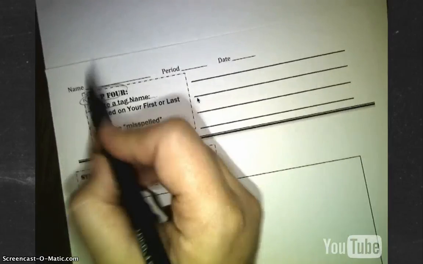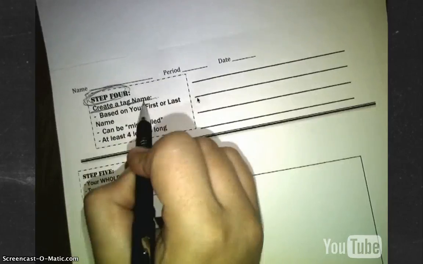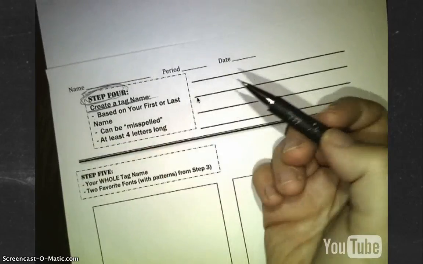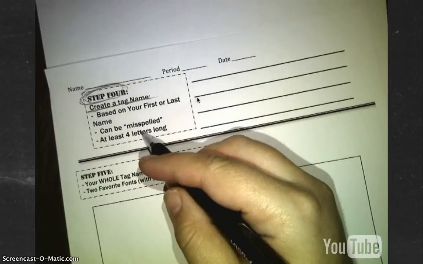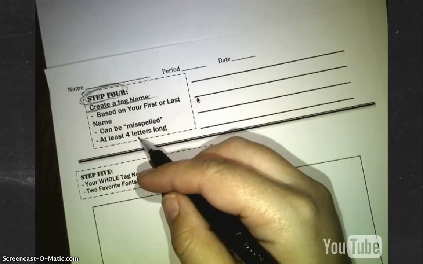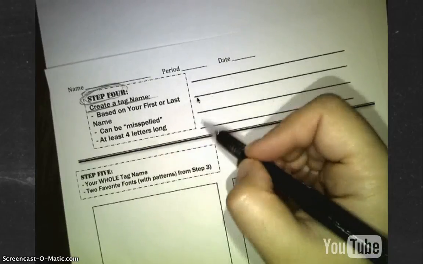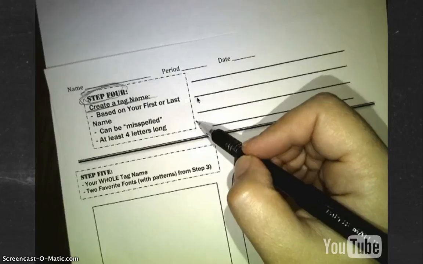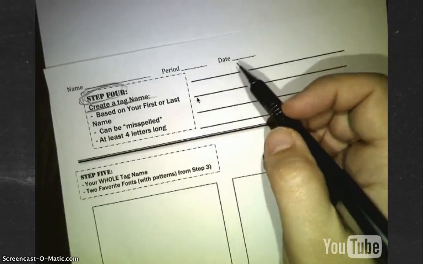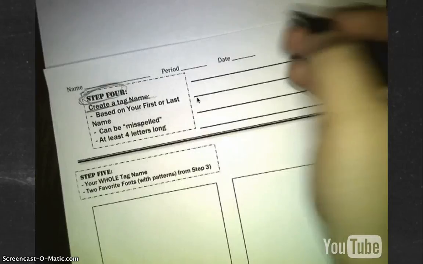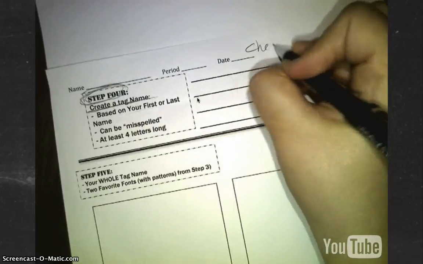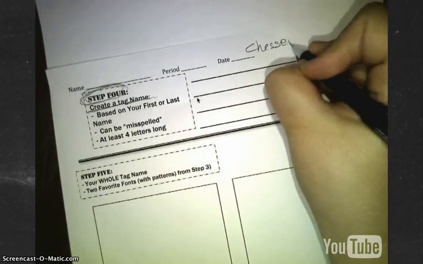Alright, ladies and gentlemen, we're now moving on to step 4, create a tag name. Now, in your final graffiti, you can choose to use your real first or last name, or you can create a tag name. So you're going to spend a couple minutes playing around and seeing if you can come up with something that you like. Your tag name needs to be based in your real first or last name. So for instance, I'll write my name, Miss Chesser, up here.